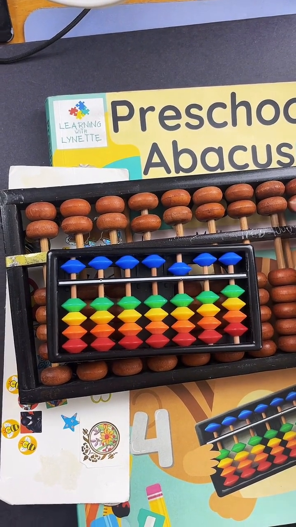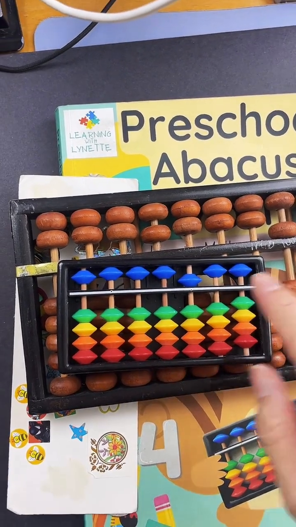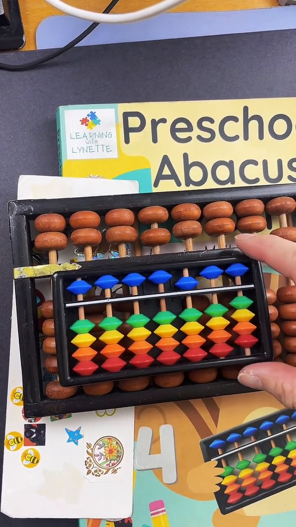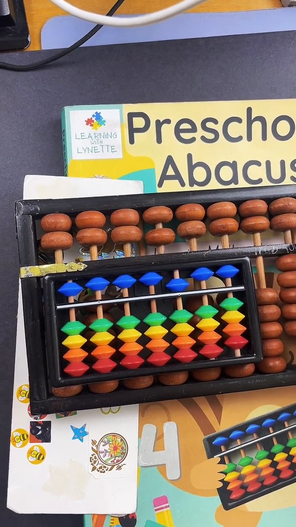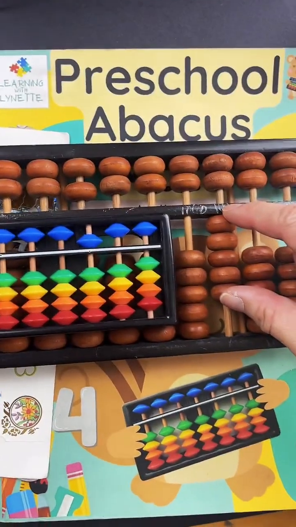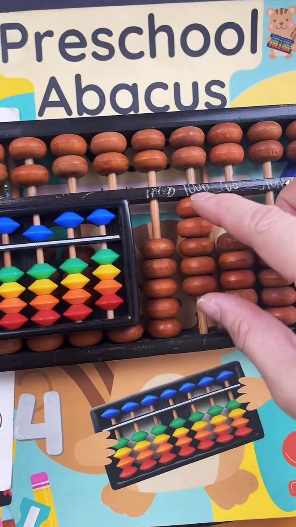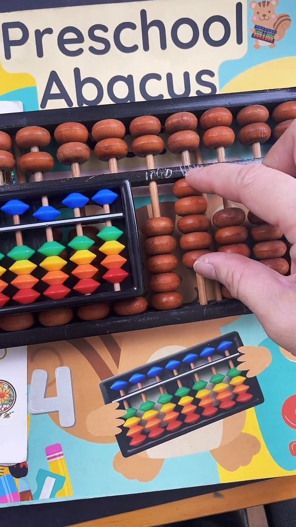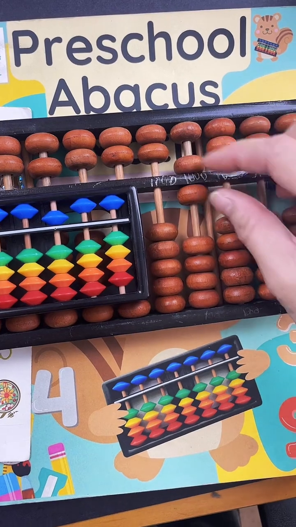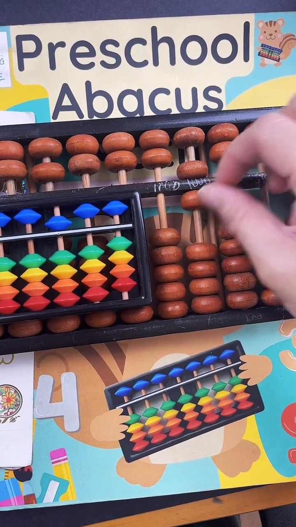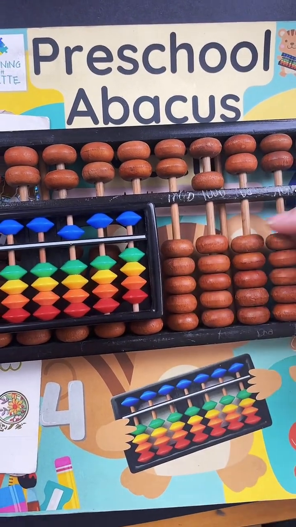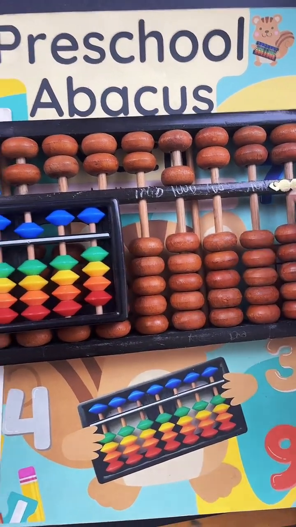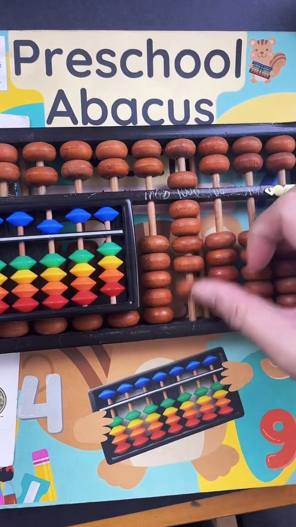So on the Chinese abacus, we choose any of these columns, right? I'm going to go back to my student abacus. On the Chinese abacus, we could still count 1, 2, 3, 4, 5, right? Well, on the Soroban, the Japanese abacus, we can do 5.